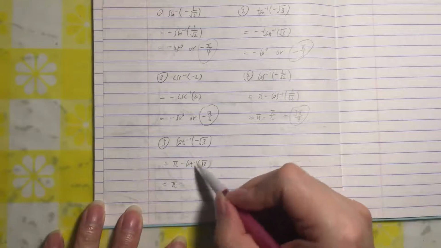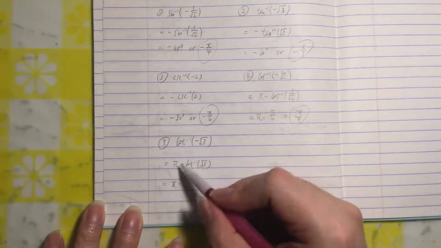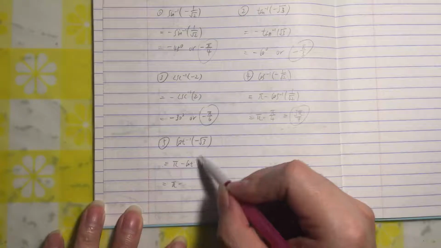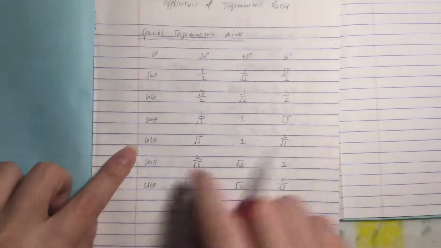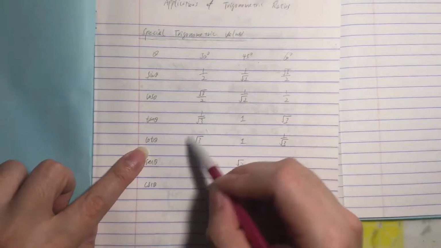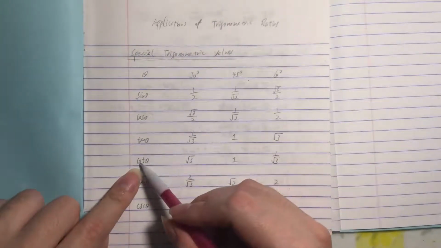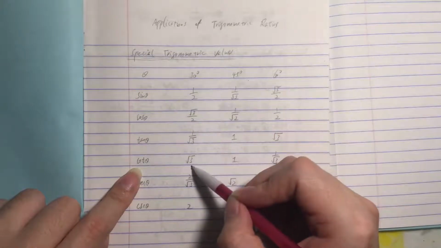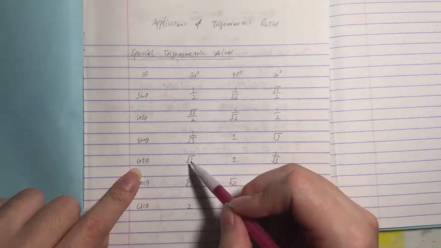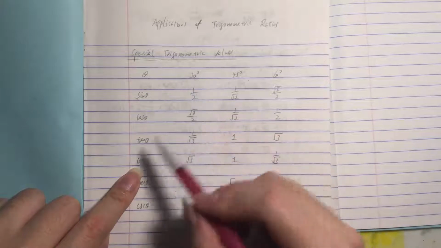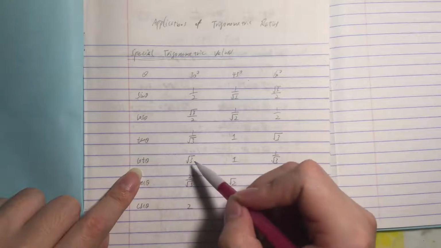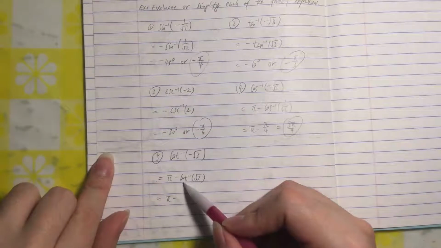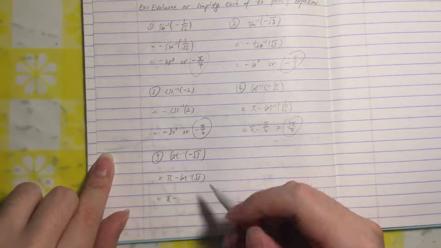Now, radical 3 is a special value for the cotangent function. For cotangent, radical 3 is here on the table. Since cotangent of 30 degrees is radical 3, inverse cotangent will take radical 3 back to a 30 degree angle. So, inverse cotangent of radical 3 is 30 degrees.